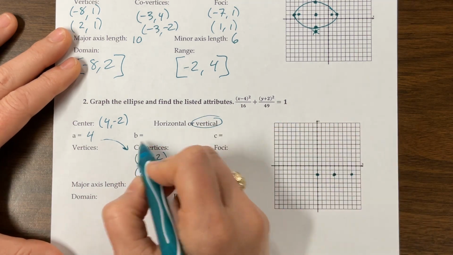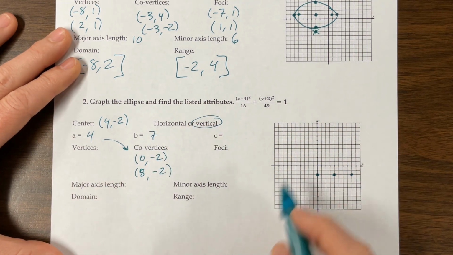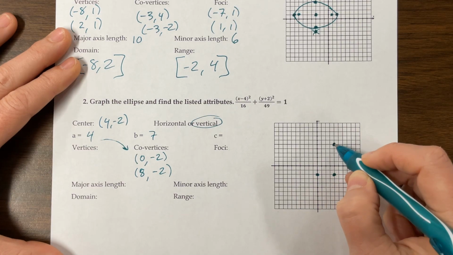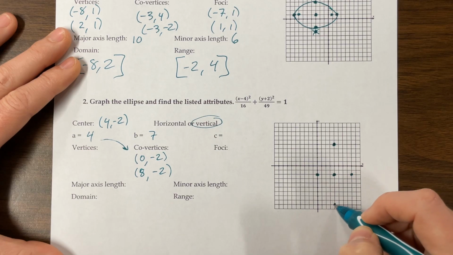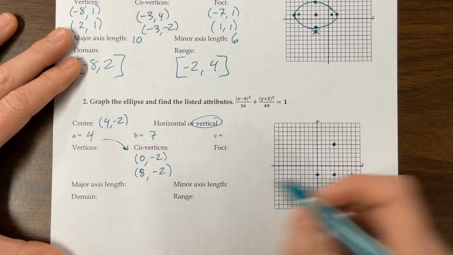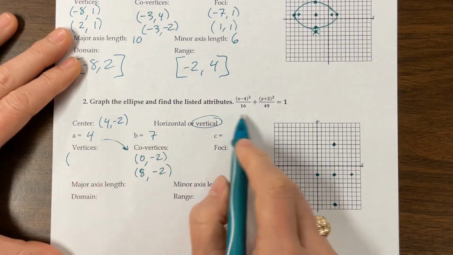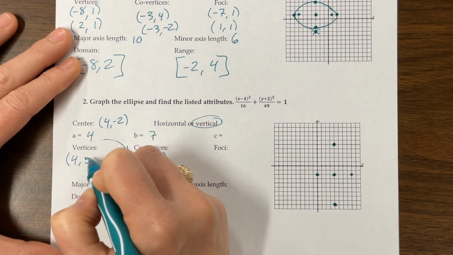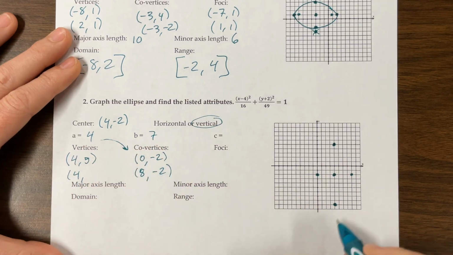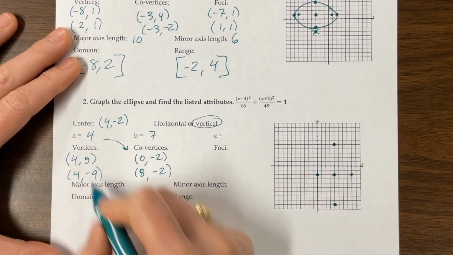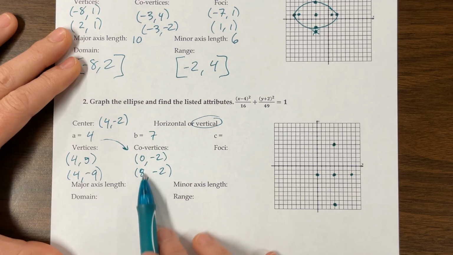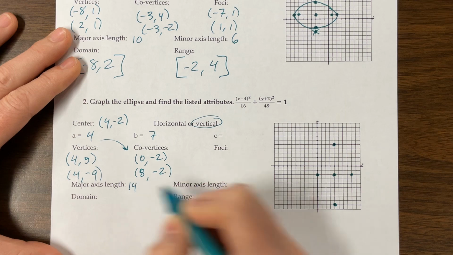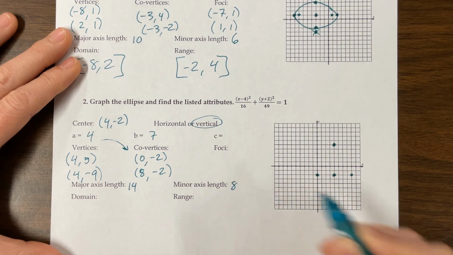Okay, so in this one, I would call the B value that's 7, and that's going to take me up 1, 2, 3, 4, 5, 6, 7. I hope I counted right. -2 to -7. Okay, so this should be at +5. So I still had an X value of 4. I went up to 5, and I was at 4, and I went down to -9. Are they 14 apart? They are. Were these 8 apart, which is twice this? Yes, they are. So the major axis length is 14. The minor axis length is 8.